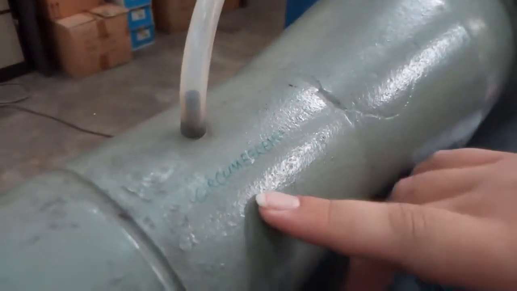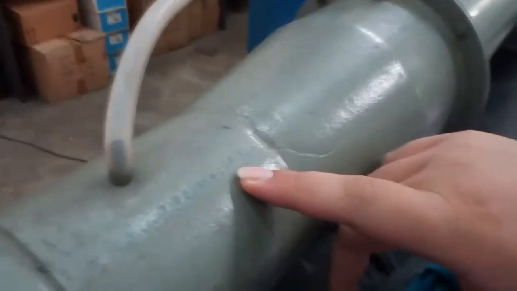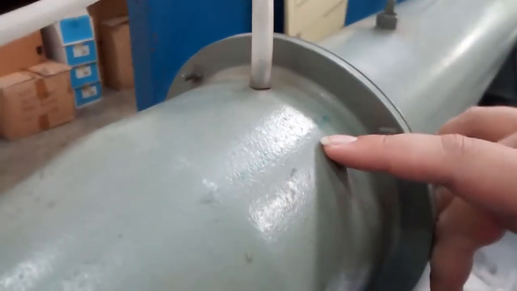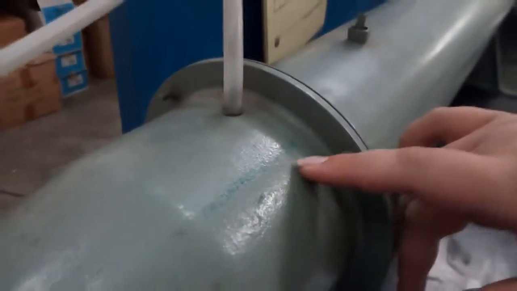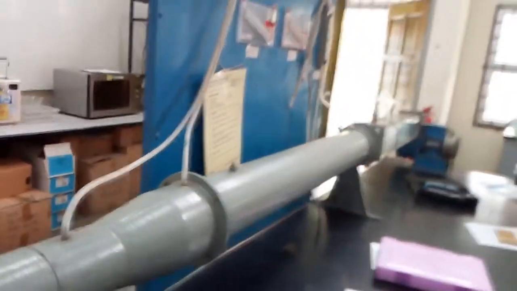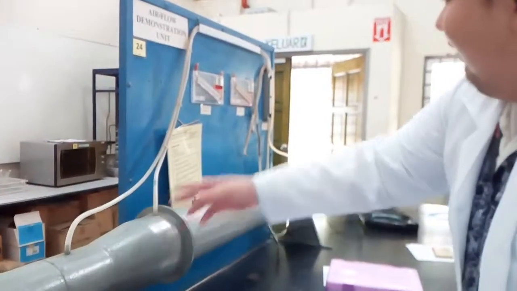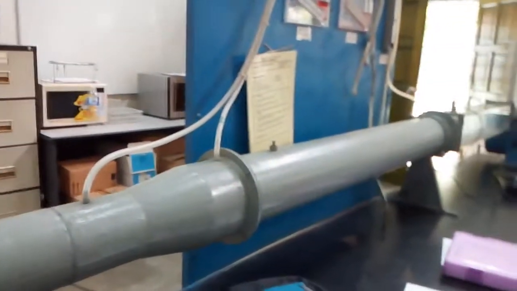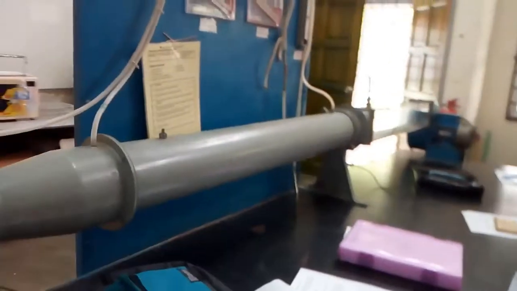We can see the smaller one is 34.5 cm and the larger one is 47.5 cm. After we get the pressure difference, the pressure drop in here, we can calculate the velocity of the airflow.